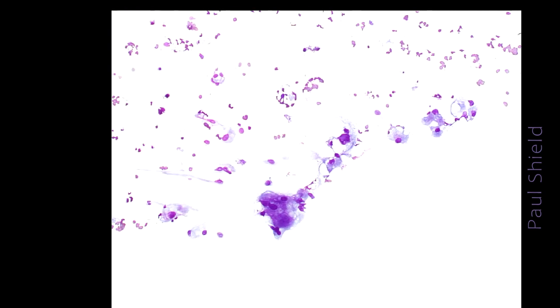Not many cells around. This is a little group of them, and these are foamy macrophages. Notice there's a bit of nuclear enlargement in them, and the cytoplasm is relatively abundant, so a low NC ratio. They're just kind of scattered around here, maybe in little loose groups in places, and some of the nuclei are sort of largish.